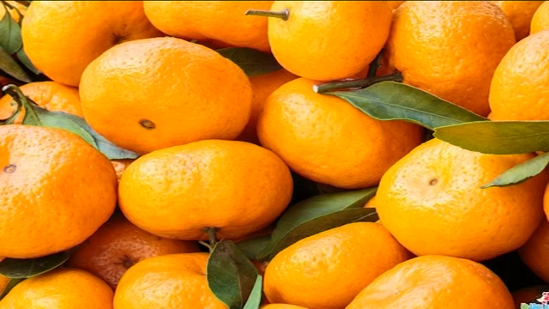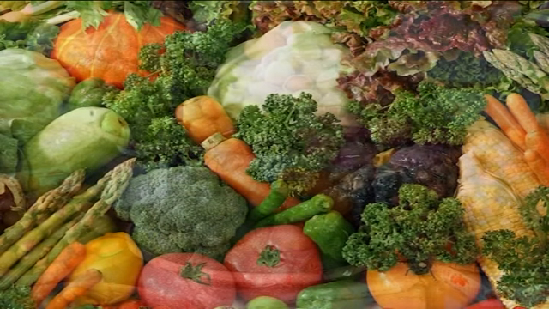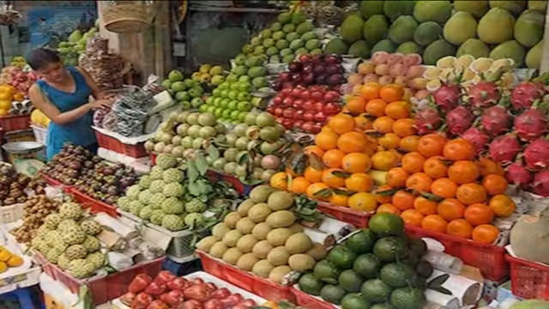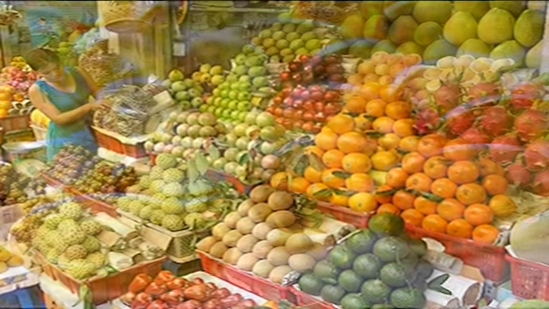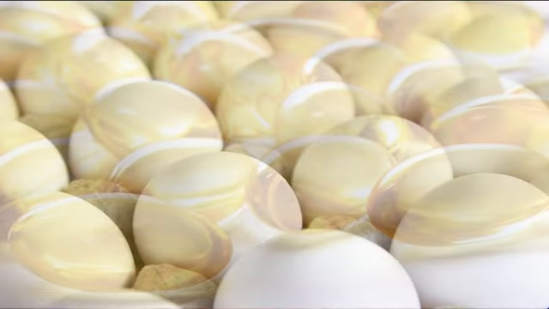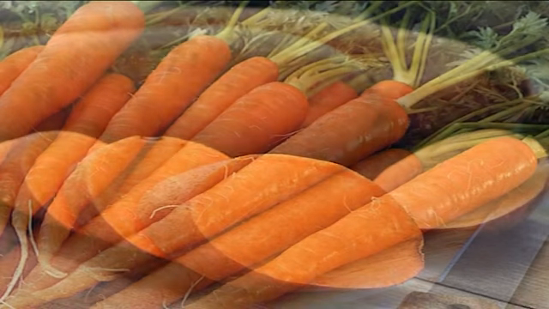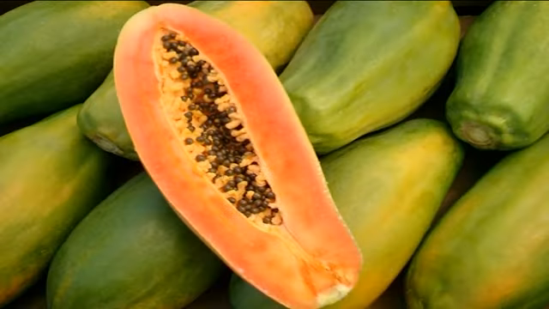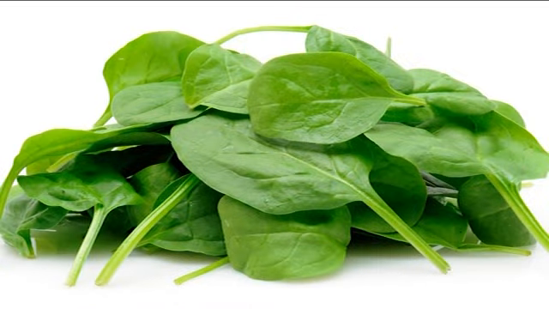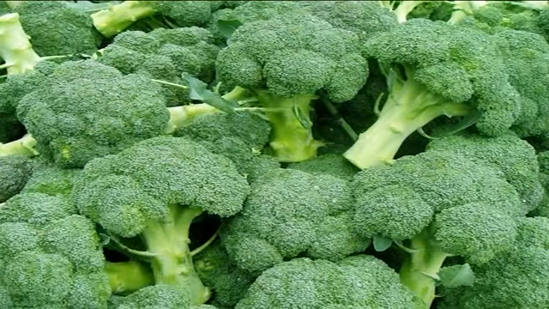Yellow, orange and green colored vegetables and fruits contain significant amounts of vitamin A. Cod liver oil, eggs, butter, milk, sweet potato, carrot, papaya, mango, spinach and broccoli are considered good sources of vitamin A.